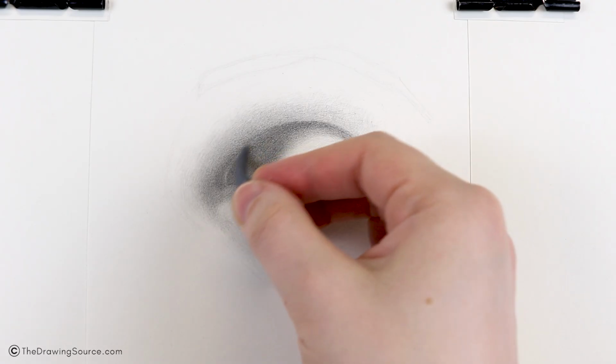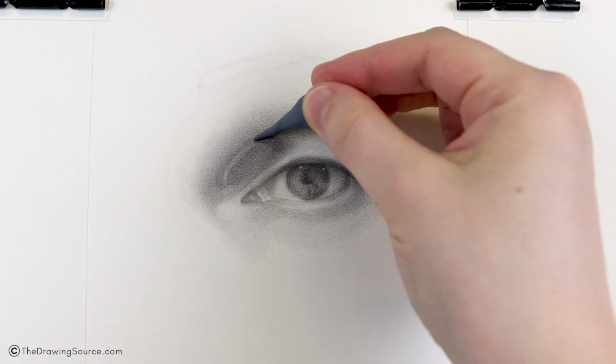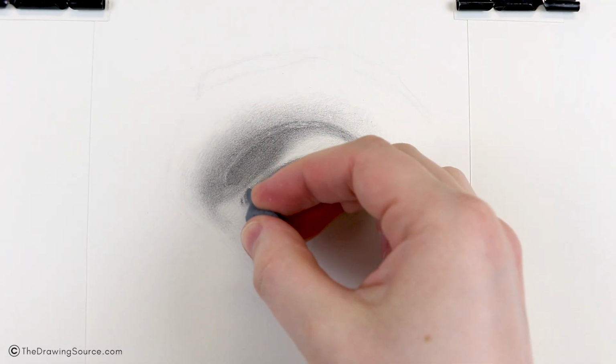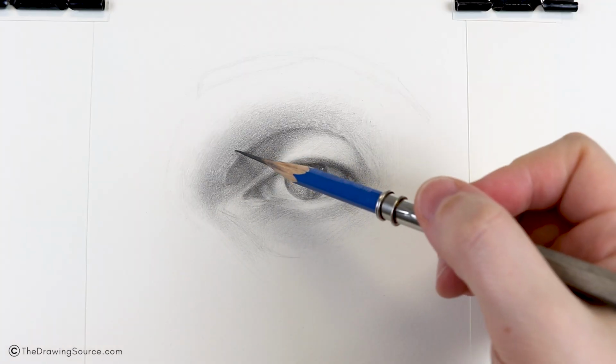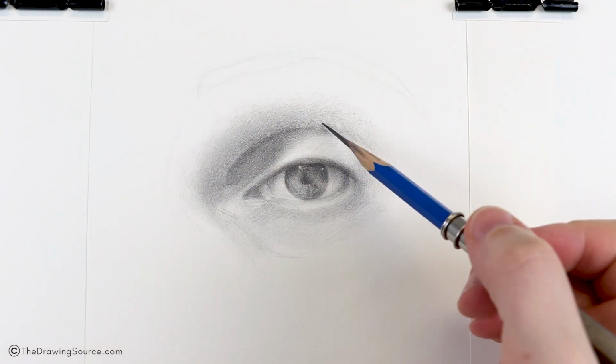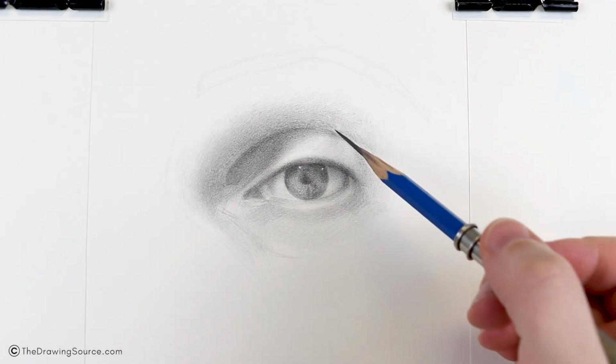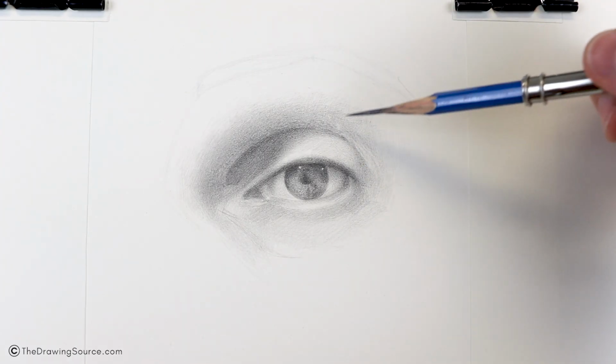For example, at this point I noticed that I made the eye socket too big, and even though I have some decent shading started, I decided to erase and fix my proportions. This would have been much more challenging if I had darkened to the full intensity of the value right away.